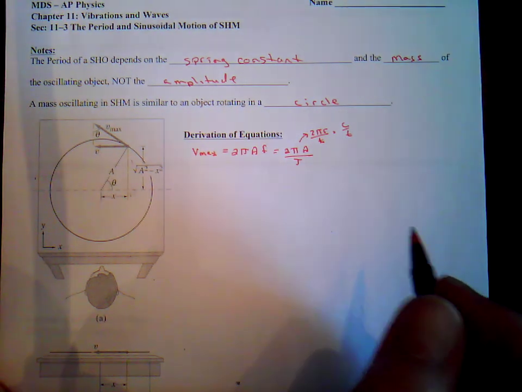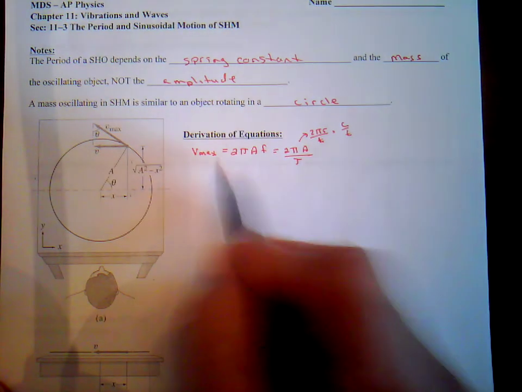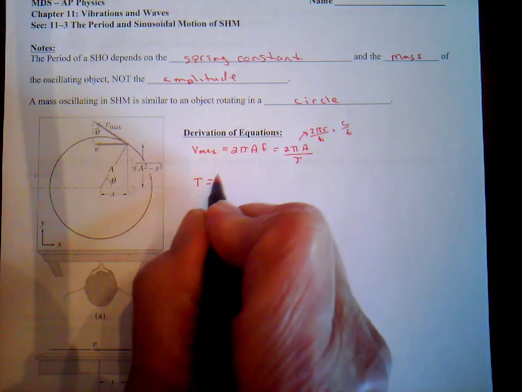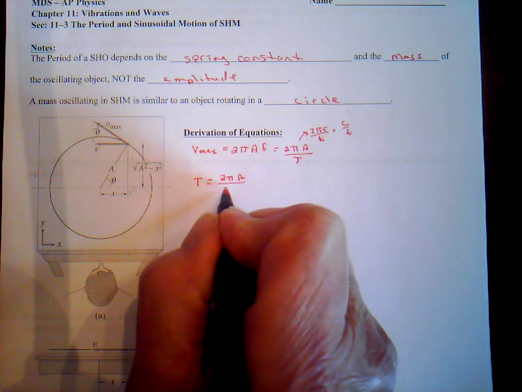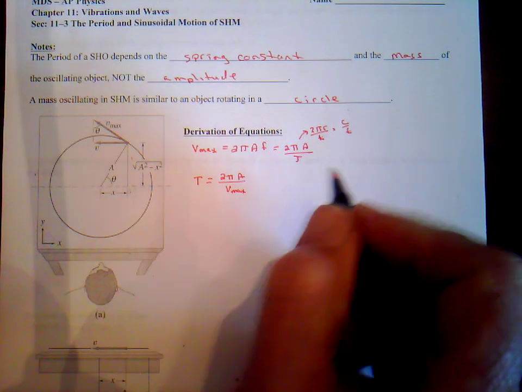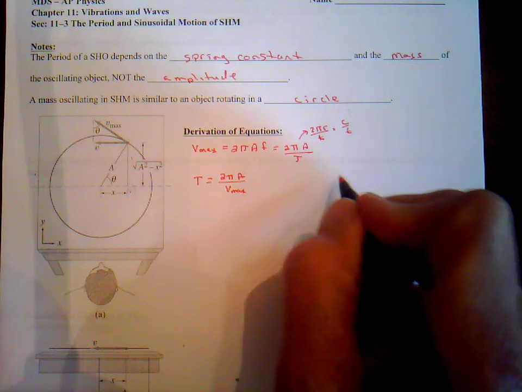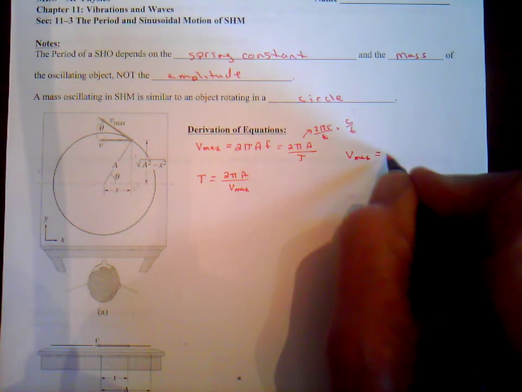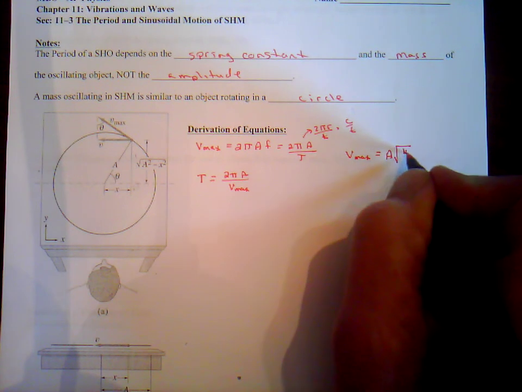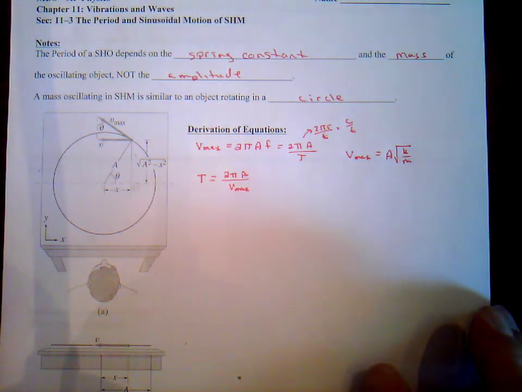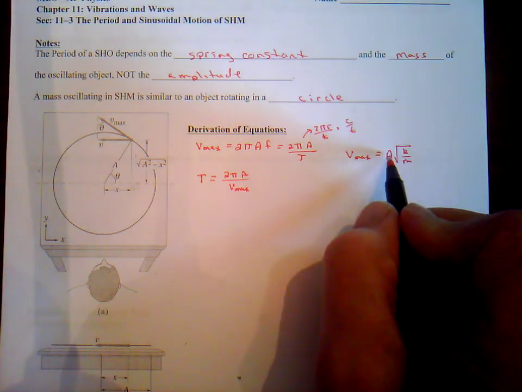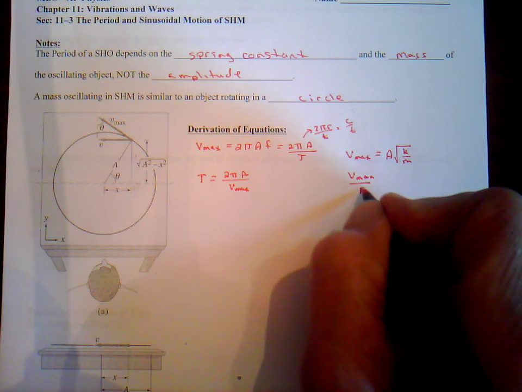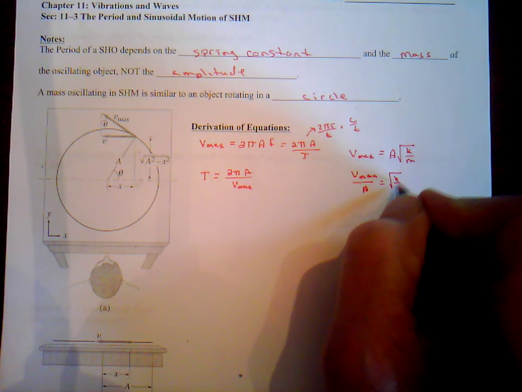So now, let's keep going with this a little bit. I'm going to rearrange this equation to solve for the period. So the period is going to be 2 pi a over the maximum velocity. And we have another equation for maximum velocity for an object moving in simple harmonic motion. We've derived that previously. The maximum velocity is equal to the amplitude times the square root of k over m, the spring constant over m. I'm going to move the amplitude to the other side of the equation, so this will be the maximum velocity over the amplitude is equal to the square root of k over m.